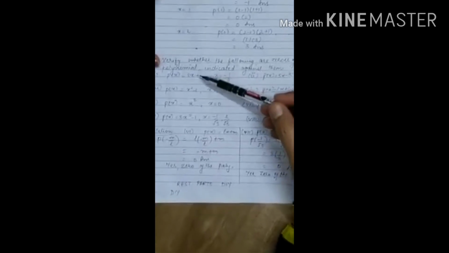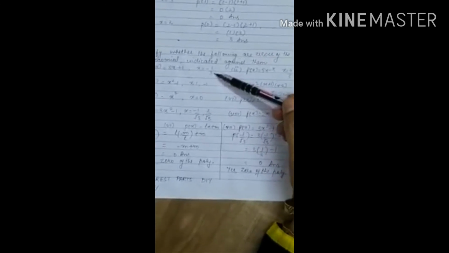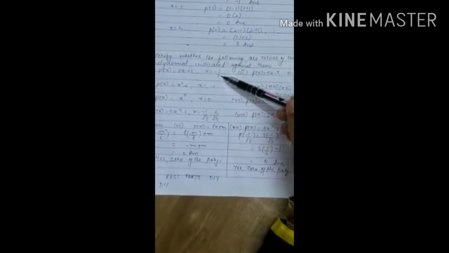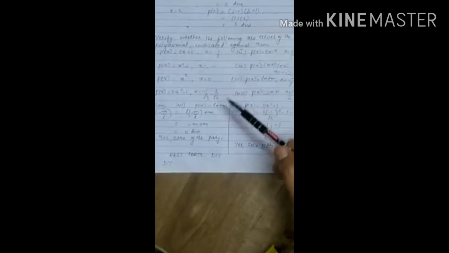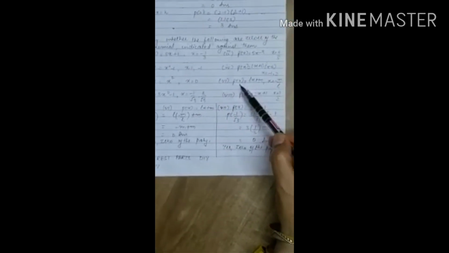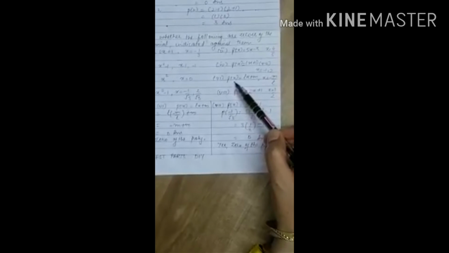Let's move to your third question. Your question is, verify whether the following are zeros of the polynomial indicated against them. Students, you are given the polynomial and some values of x are given alongside. You just put that value of x as we have done in the previous parts. Put that value of x and get the answer. I hope it is simple and clear to you. For example, I'm taking the 6th part. You can refer to your NCERT 2.2. I have sent the pics to you.